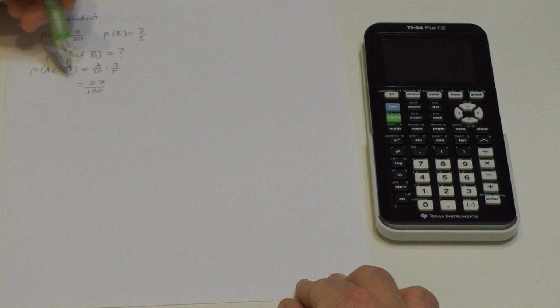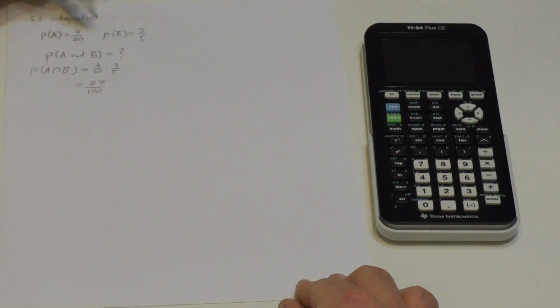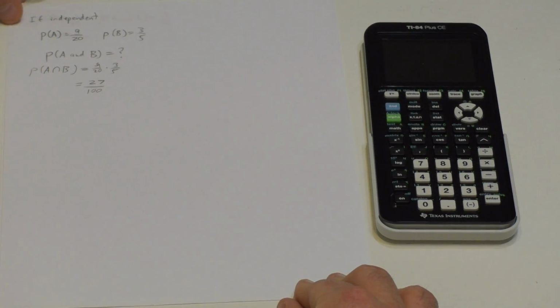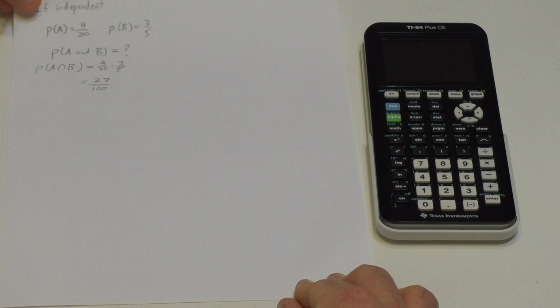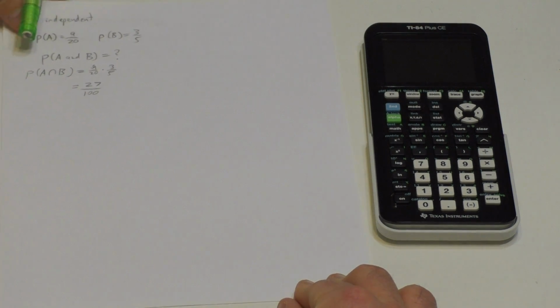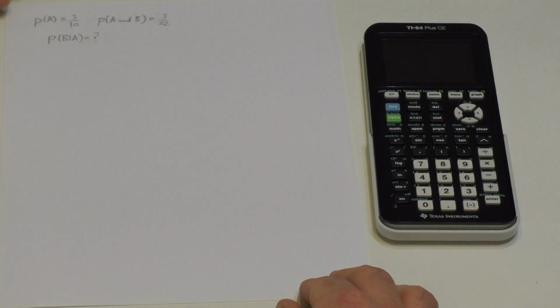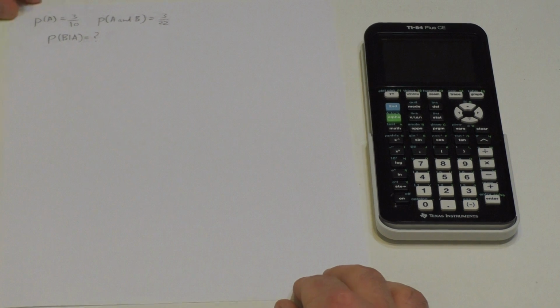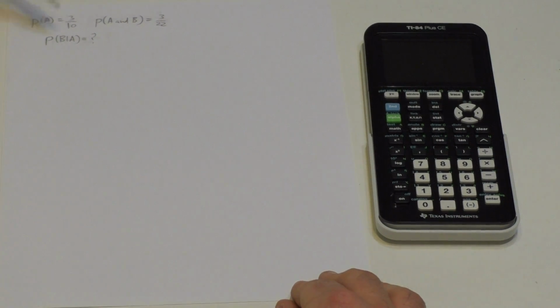Okay, so the intersection here, where event A and event B overlap, you just multiply them together, and that's if it's independent. Now, this is the case where it's dependent. I know it's dependent because we have this conditional probability. In this case, the probability of B depends on A.